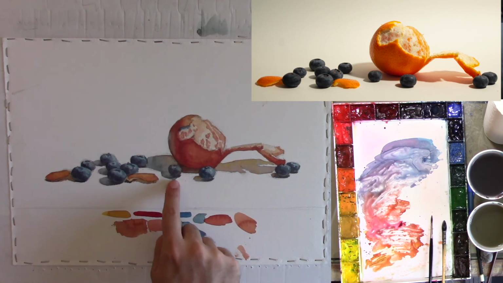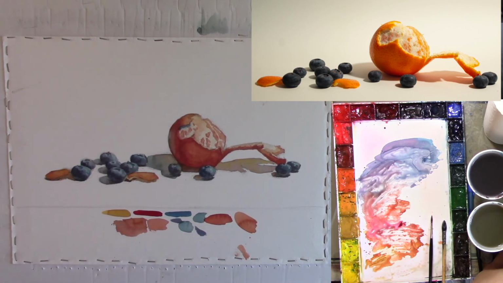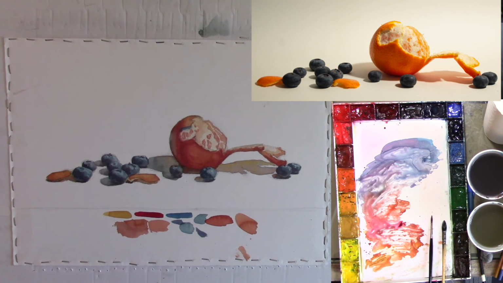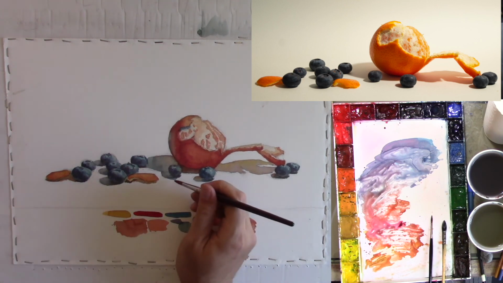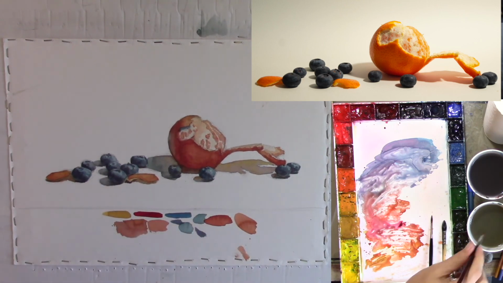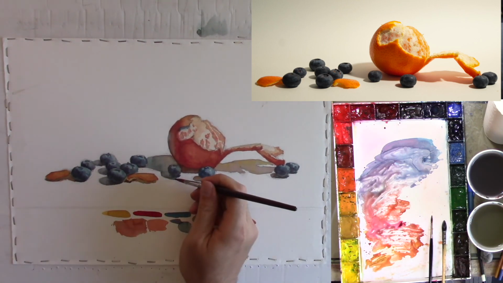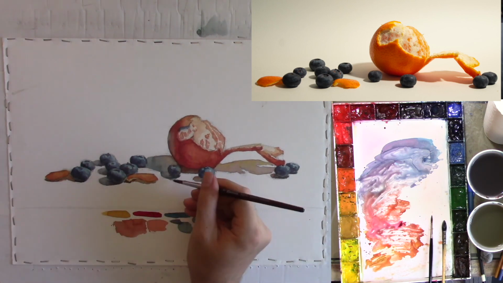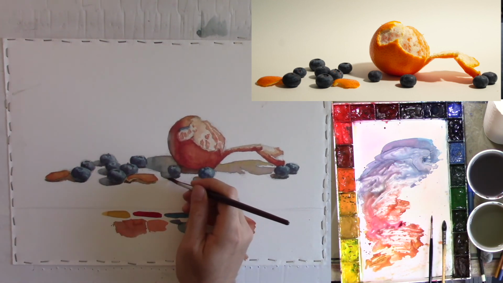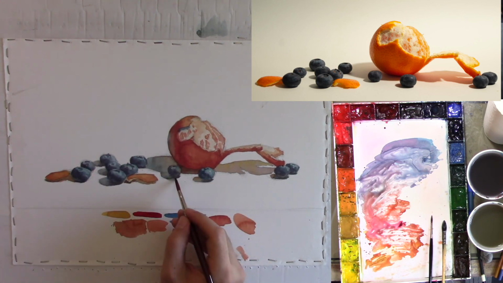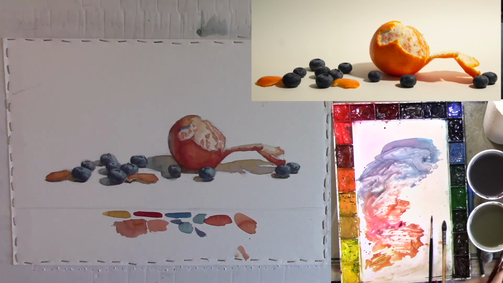And actually, I'm going to lift out that one little spot there before I jump in with the colored pencil. I noticed that earlier. Lift it out as much as it will come out. Maybe we'll just draw around that spot.